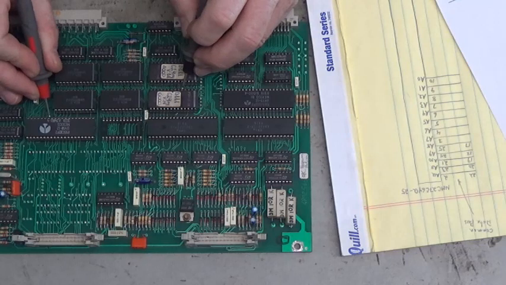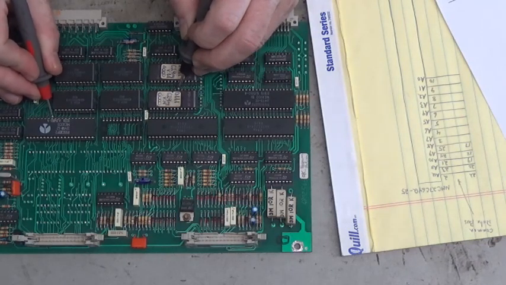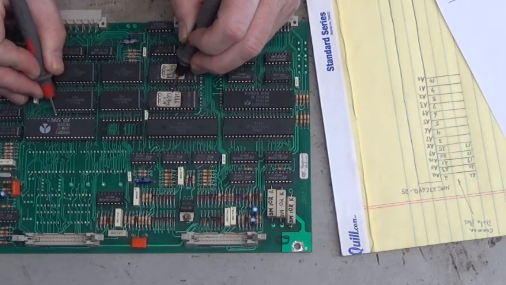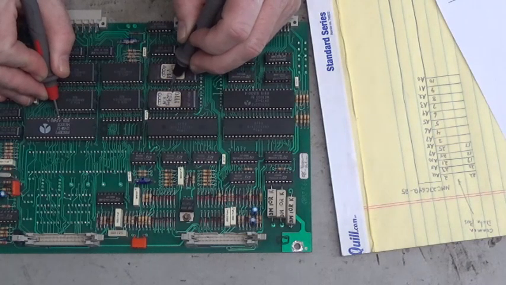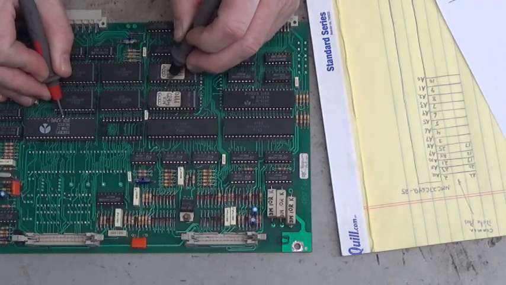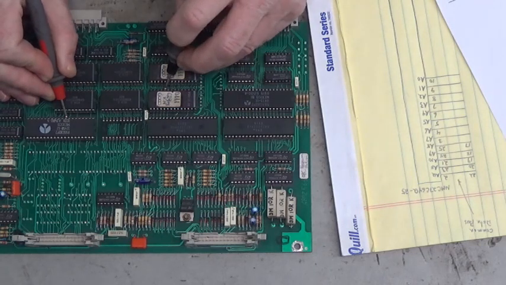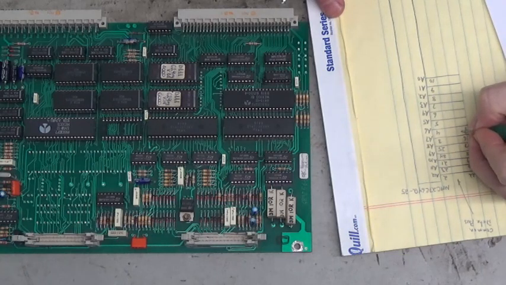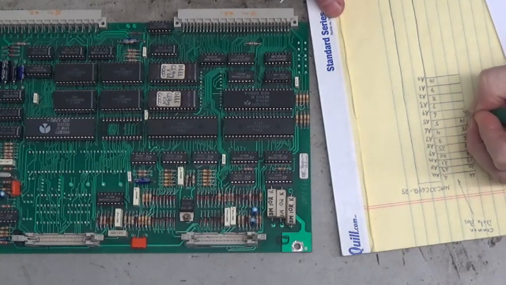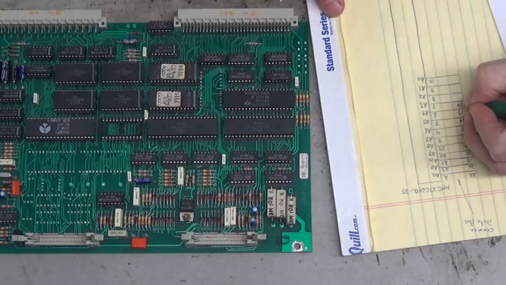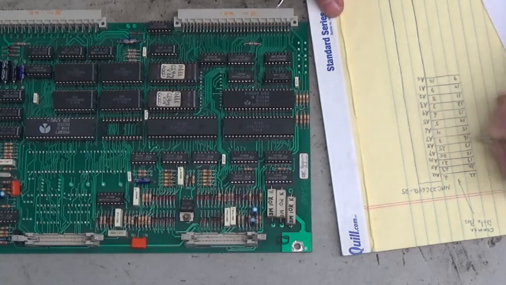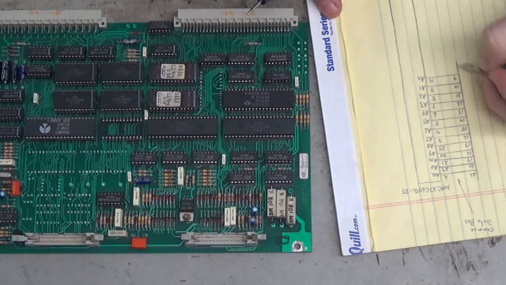A6, A5, A4, A3, A2, A1, and A0. Yes. Okay. So this is 16, 15, 14, 13, pin 12, pin 11, pin 10, and pin 9 on the 6502. Connect all those right there.